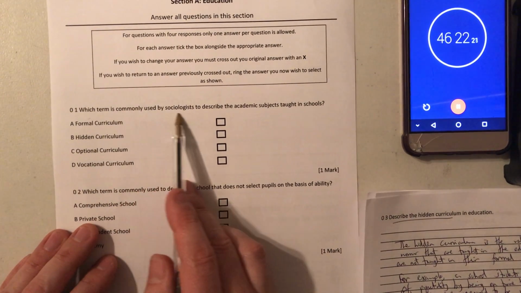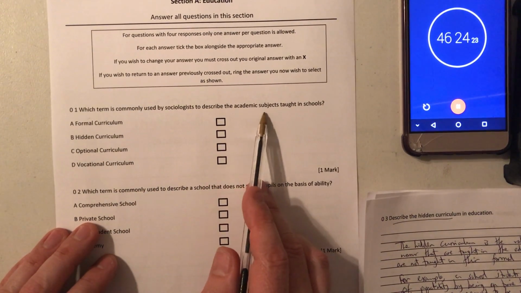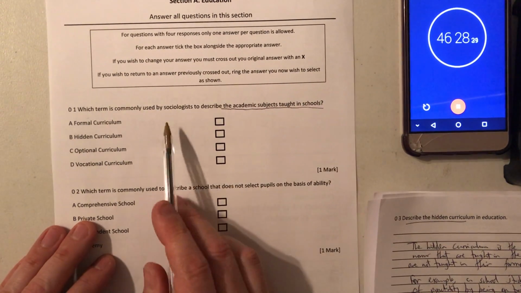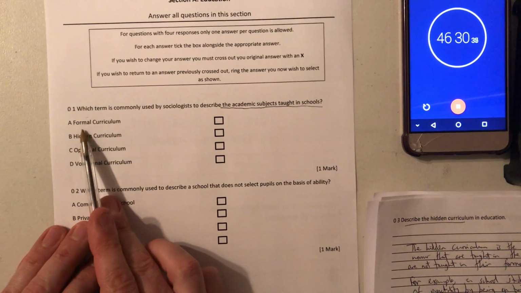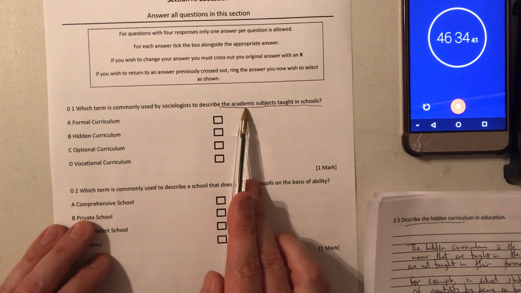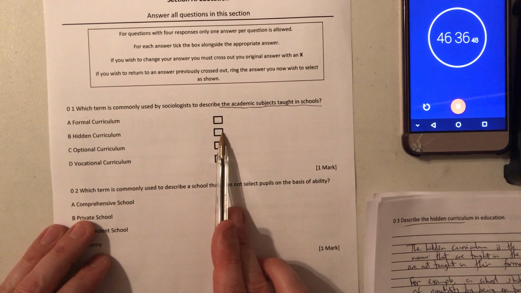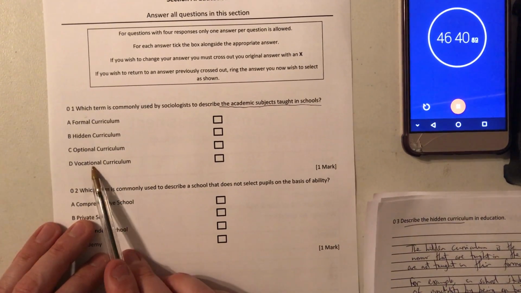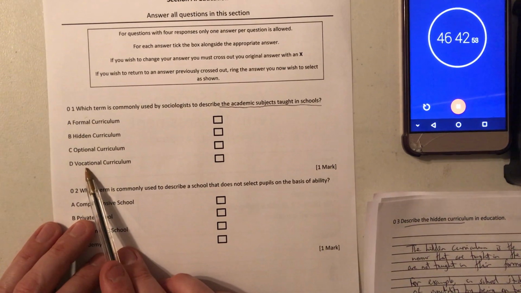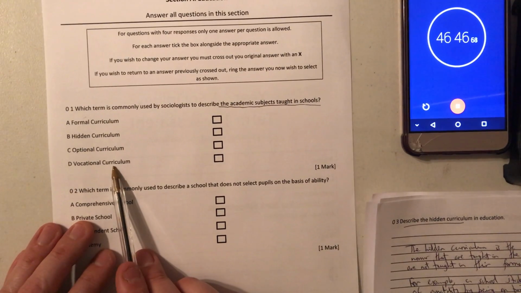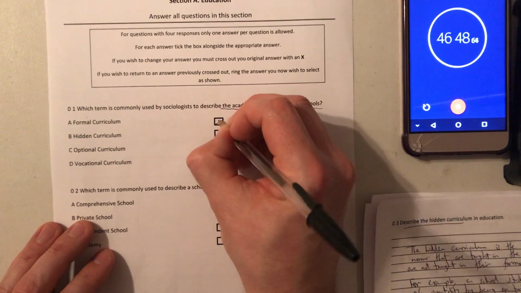Which term is commonly used by sociology to describe the academic subjects taught in school? Again, this just comes down to knowledge. First time I read it, I'm not quite sure what it means, but then I see formal curriculum or hidden curriculum. Formal curriculum is what's taught in academic subjects. Hidden curriculum is everything else we were describing earlier. Optional curriculum, don't know what that is. Vocational curriculum, that's about subjects that have coursework and prepare you for jobs rather than exams. It's definitely the formal curriculum.